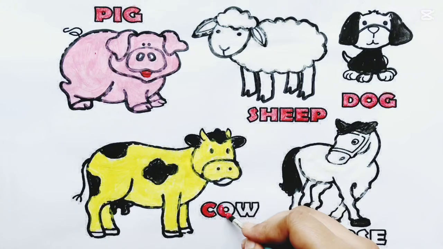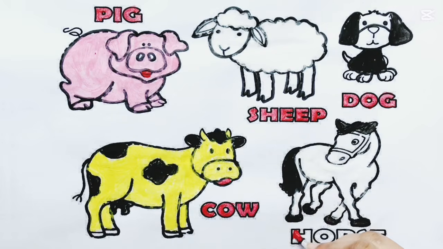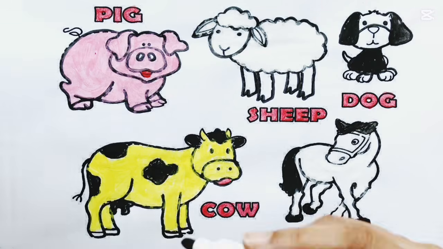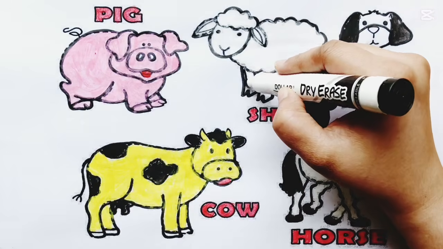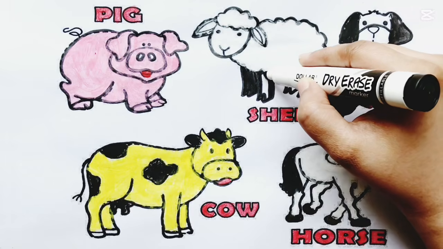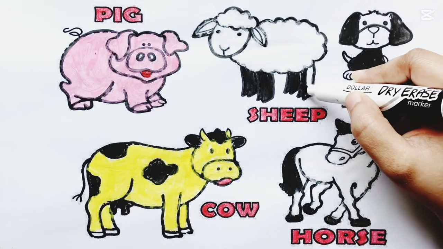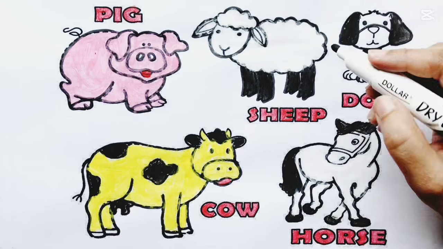Sing a list of words that start with the letter A. Cow. C-O-W. Cow. Address, animal, answer. April. Autumn. Ambulance, airplane, arrow. Alligator. Horse. H-O-R-S-E. Horse. Amazing art. Apple. Angel. Address. Animal. Answer. April. Autumn. Ambulance. Airplane. Arrow. Alligator. Ant. Amazing art. 1, 2, 3, let's go.